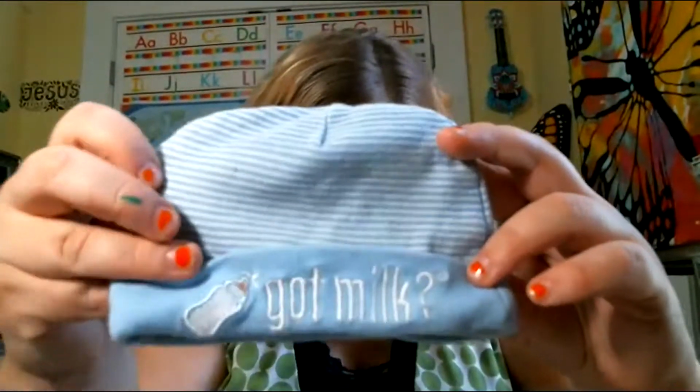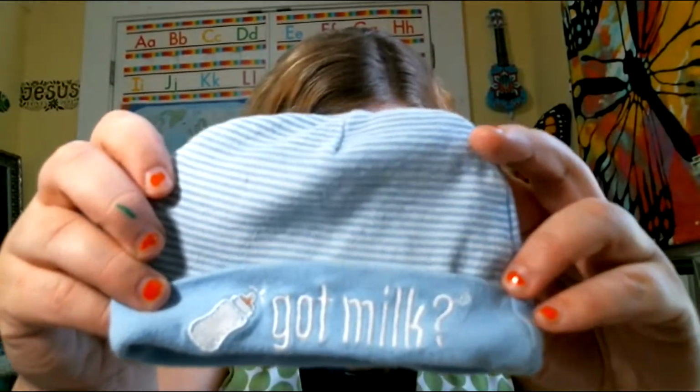And I found this really cute hat. That was my favorite newborn hat for Joshua. And now Caleb gets to wear it. It says got milk and it has a baby bottle. How cute is that? So I wasn't sure whether I made the newborn hat the right size. And then I found this one and I compared them and they're the same size. So I was like, oh, good. I did make a newborn size hat, right?